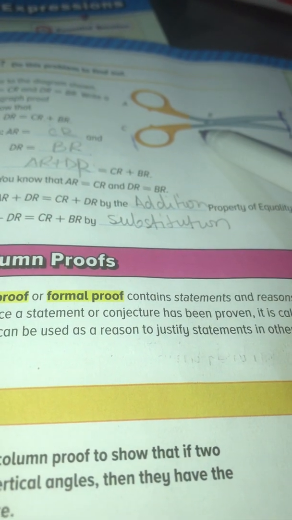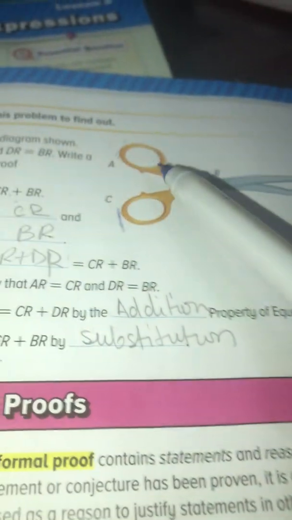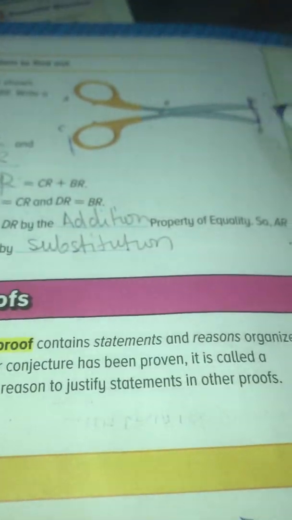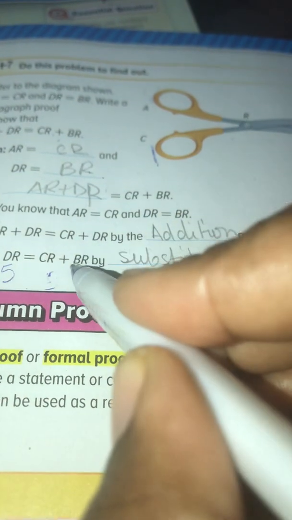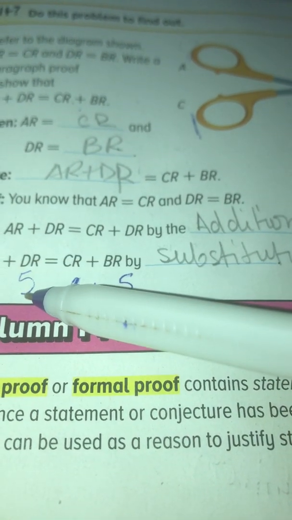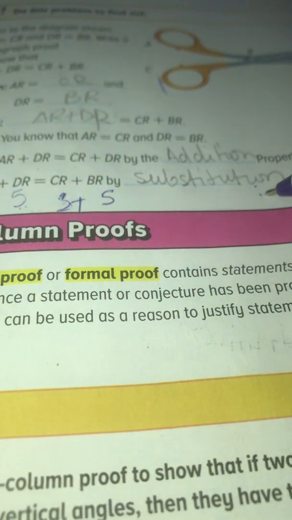And how do I know? Because I substituted. Whatever number I had for CR, I placed it over here. Whatever number I had for BR, I placed it over here. The same thing: whatever number I had for AR, I placed it over here, and whatever number I had for DR, I will place it over here. So let's say this is 3 and this is 5. So this will be 3 and this is 5. That is me substituting. Wherever I have the letters and I put another number to replace it, that means I am replacing. And replacing in math is called substitution.